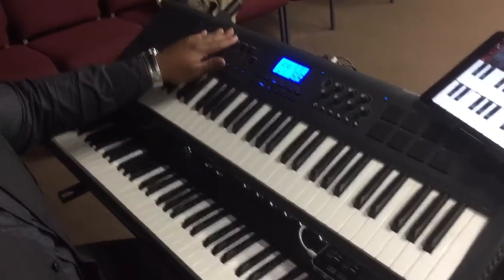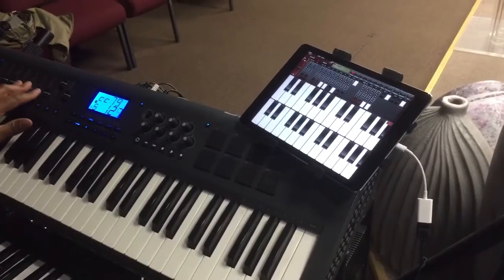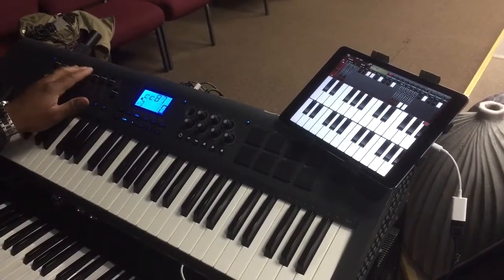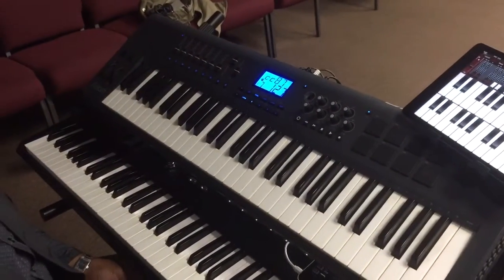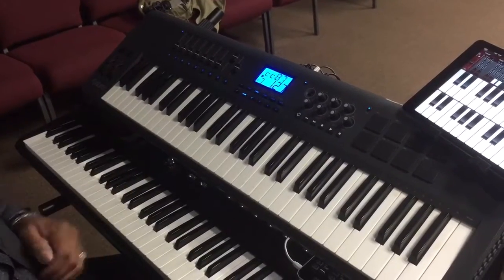As you see on here, I have my sliders mapped so that they have real drawbar action, and on this keyboard it allows me to do that. Now, you need to have a keyboard, obviously, that has sliders on it. As long as you have sliders, this part will be real easy for you.